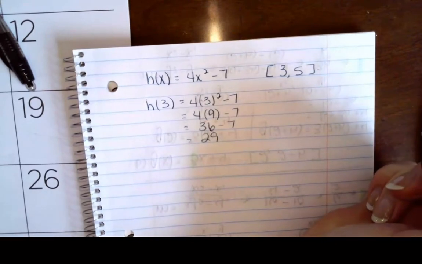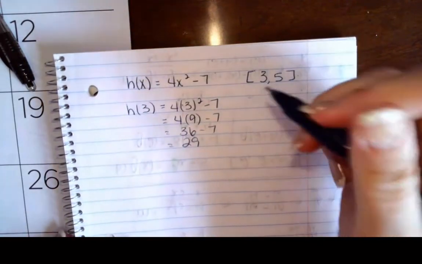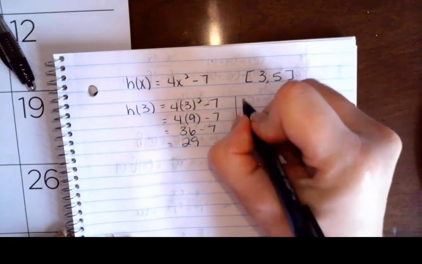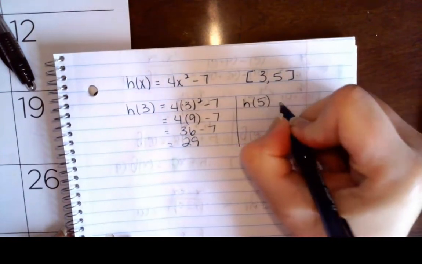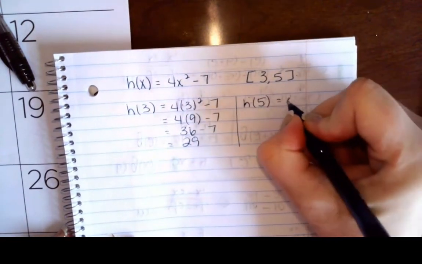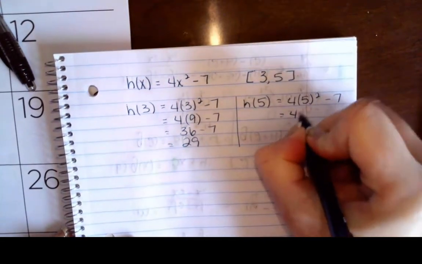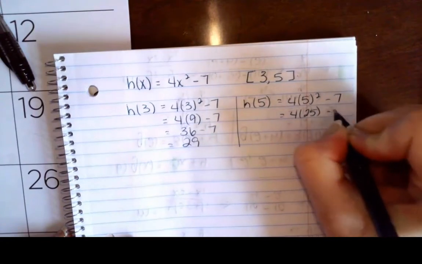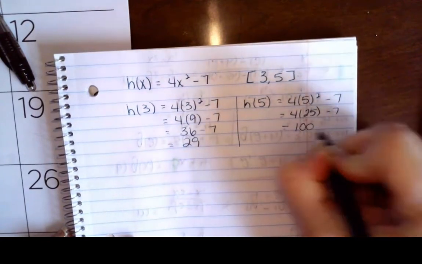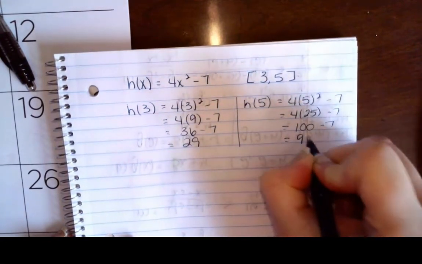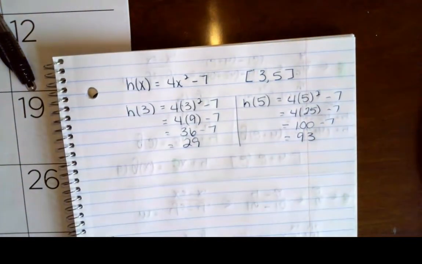Okay. The second point is going to be h of 5. So we are on the interval from 3 to 5. So I have 4 times 5 squared minus 7, is 4 times 25 minus 7, is 100 minus 7, is 93. So we now have our 2 points.